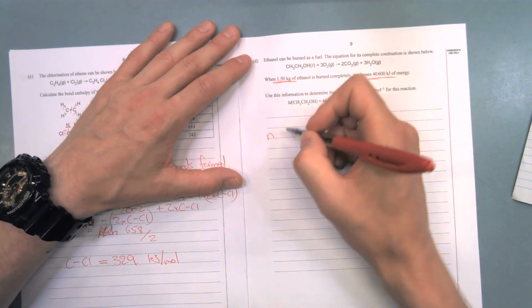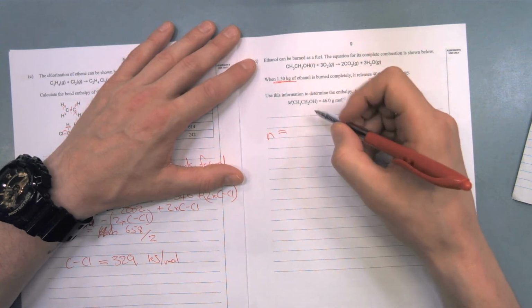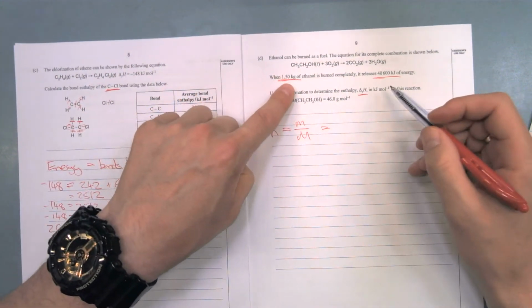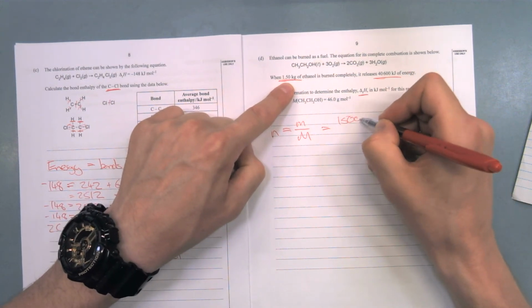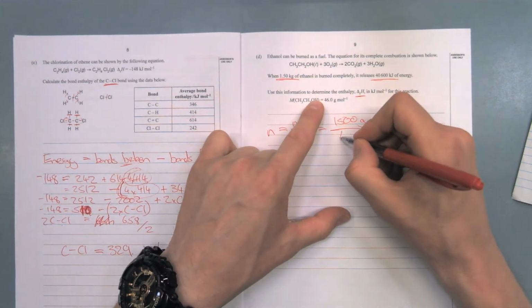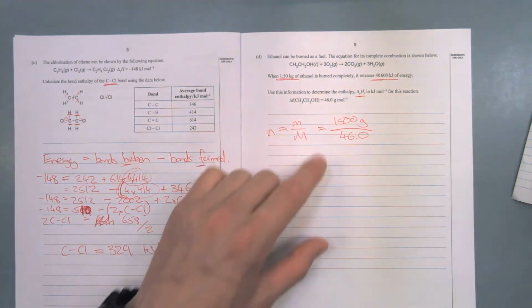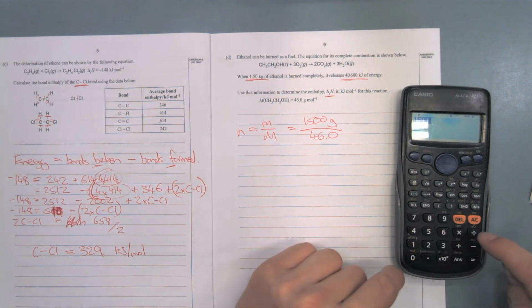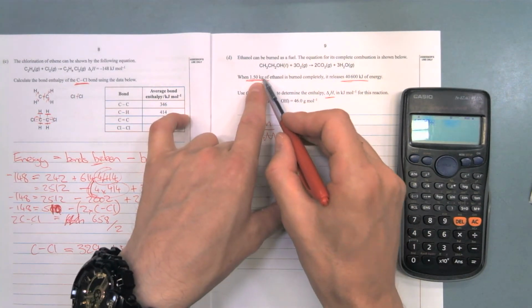So number of moles equals the mass over the molecular mass, equals, convert this to grams, 1500 grams, divided by molecular mass, 46.0. Don't get tricked by this kg and use 1.5 here, guys.